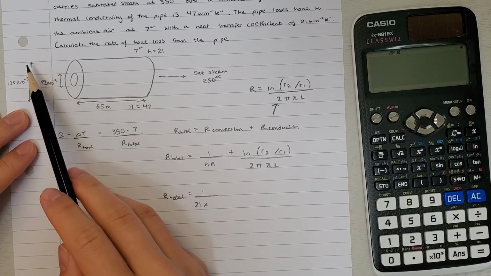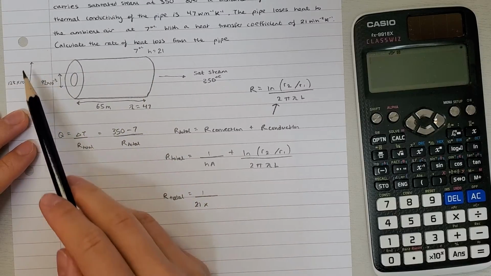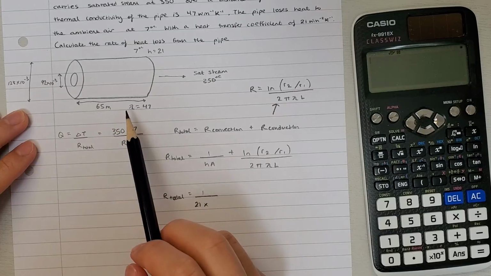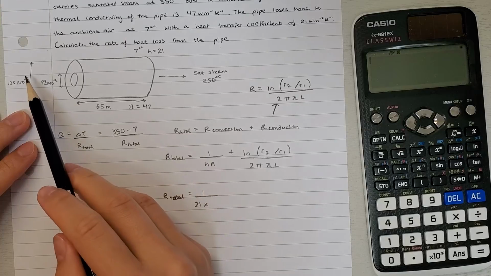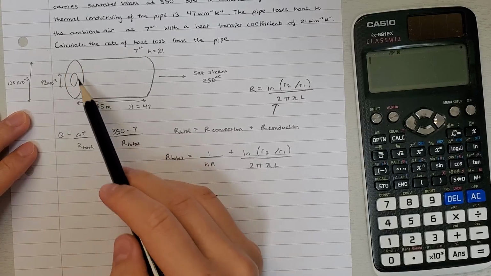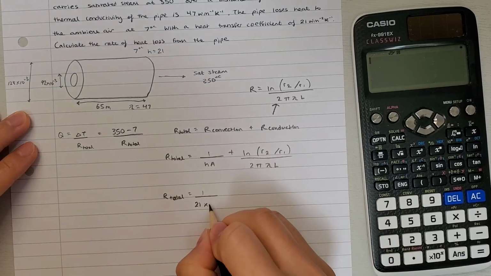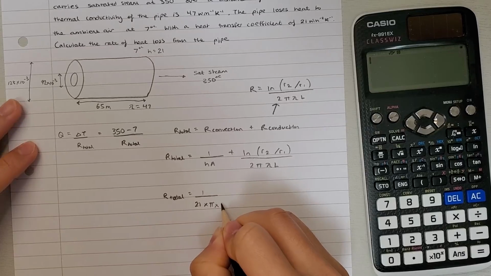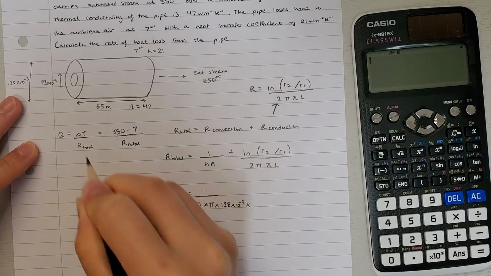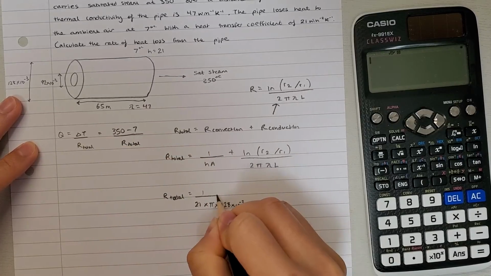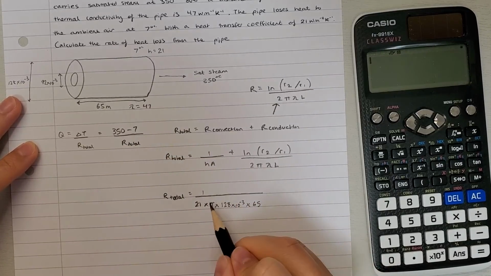We can calculate that using the diameter and the length. We use pi d to get the circumference and then multiply by the length. So pi times the diameter times the length. This would be the area.